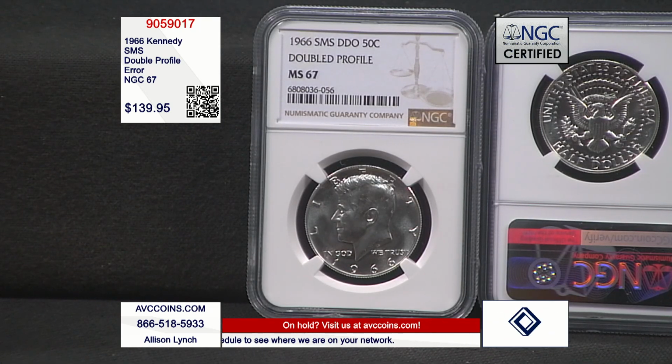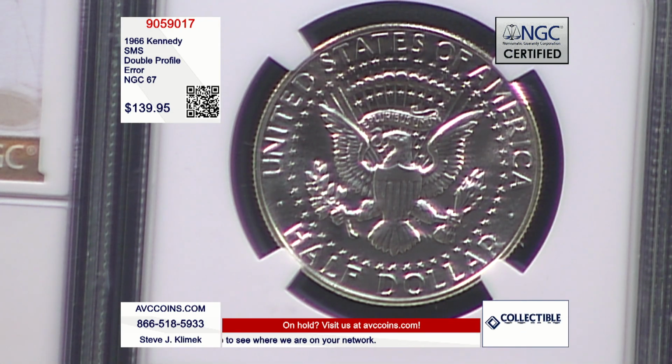And it's significant. Now, we talked about the accented hair, the 1964, right? The first year of issue proof. Well, NGC alone has certified over 20,000 of those in the last 40 years. Love the stuff. A couple hundred dollars a coin to get in, right? A 67 like this grade, you're looking at $200 to $300 on that coin, and there's 20,000 of them known.